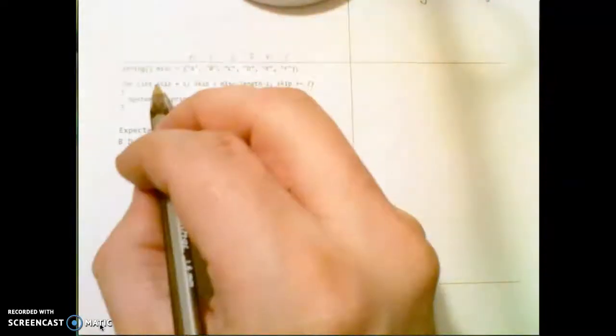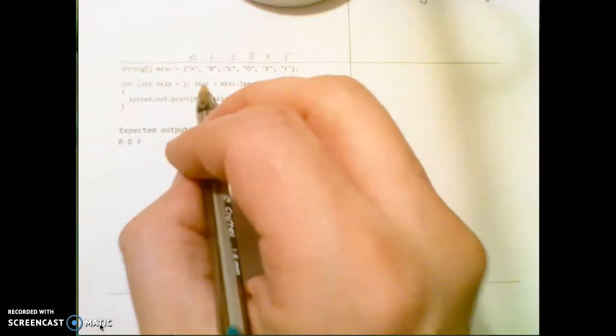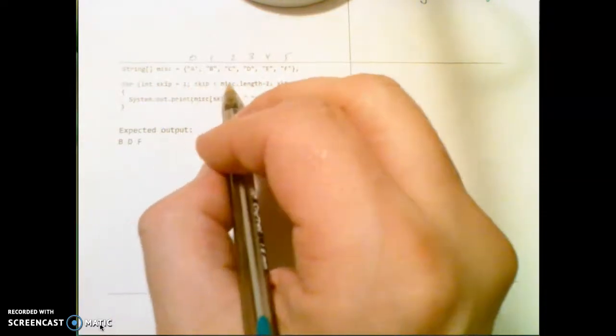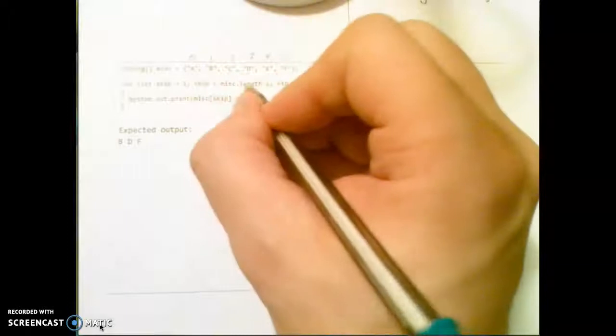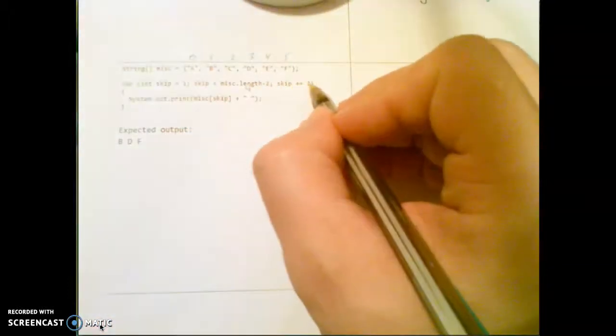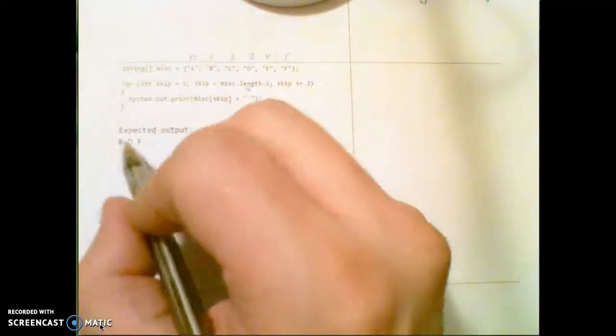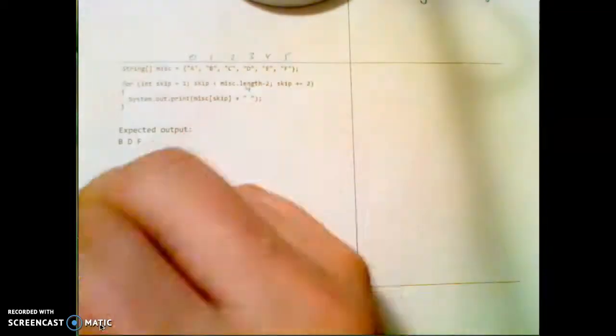So in this problem, we start skip off at 1, and we're going to do this as long as skip is less than misc length -2. So if the length is 6, this is really standing for 4 the first time. And then skip plus equals 2. So it's supposed to go basically every other item. Boom, B, D, F, and then stop.